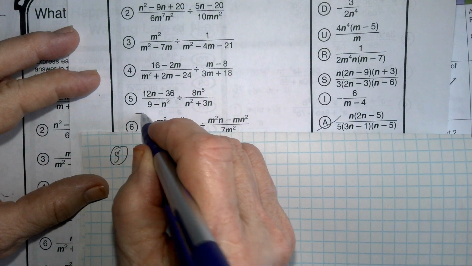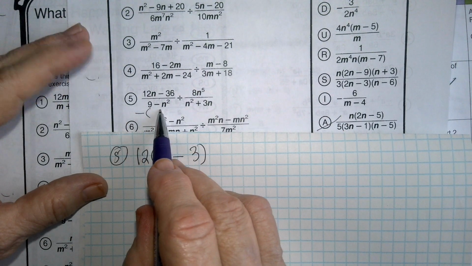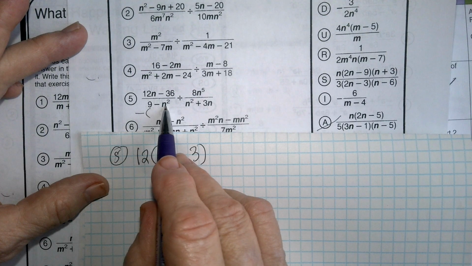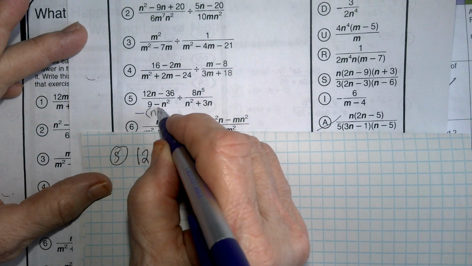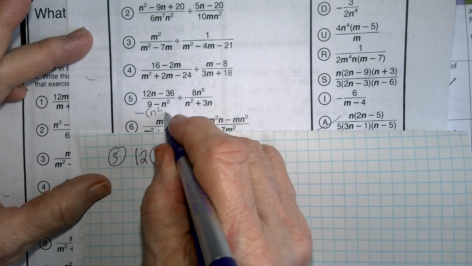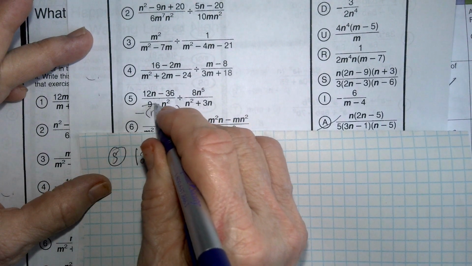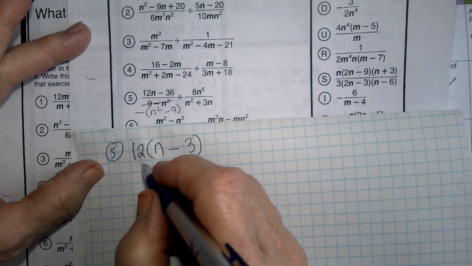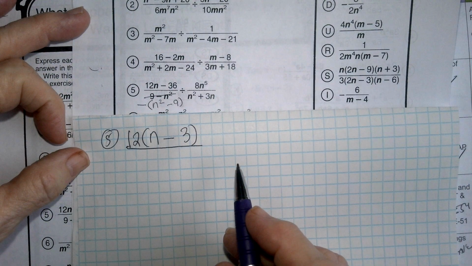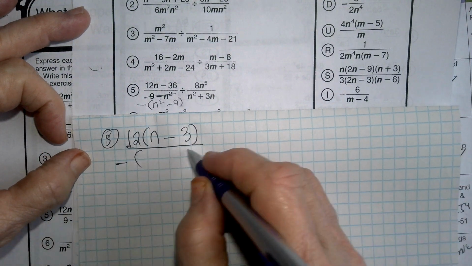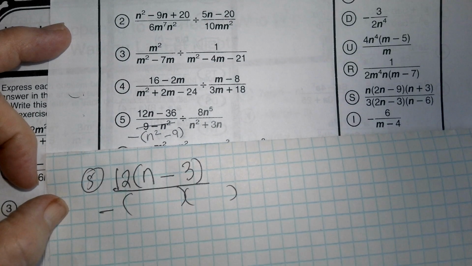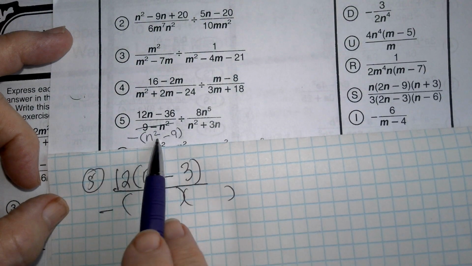So I'm going to do this right here. If I pull a negative out, the signs will change and the order will change. So a negative n squared becomes a positive n squared. And that positive 9 becomes a negative 9. So now we can bring it down here to our paper and finish the factoring. So negative, that's a difference of perfect squares. So how are we going to get n squared minus 9?